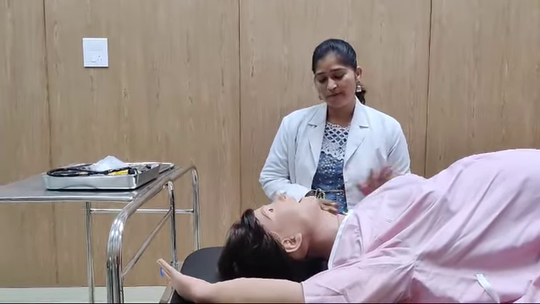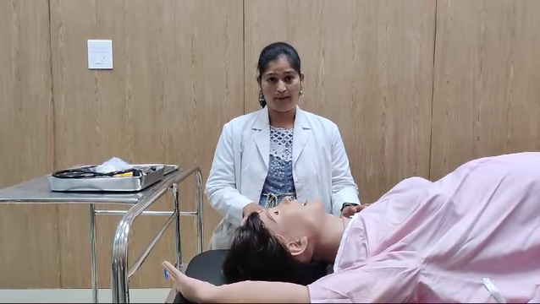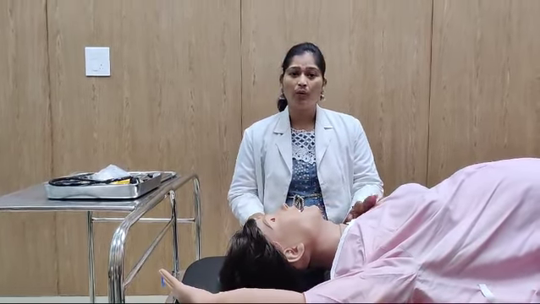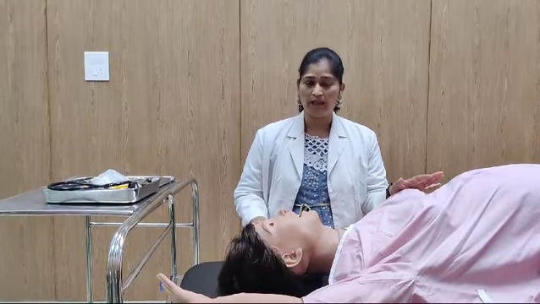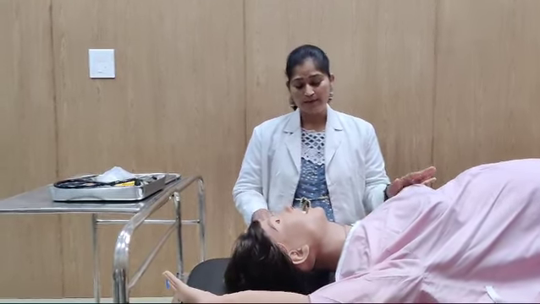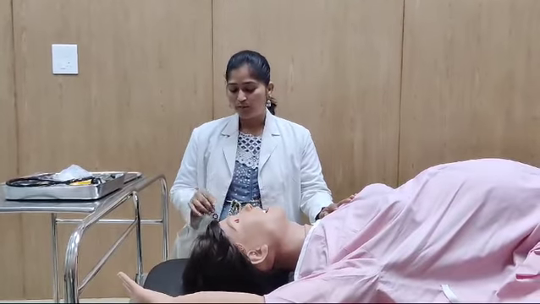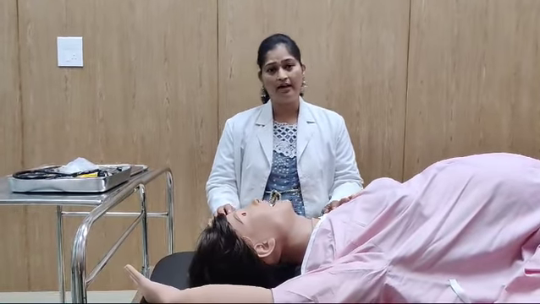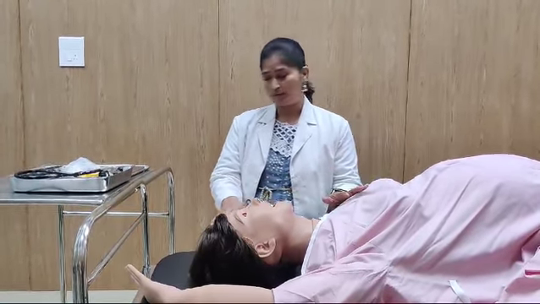ANC palpation. First we will see what the ANC palpation is. During pregnancy we have to assess the fetal growth as well as the condition of the mother. That is called the ANC palpation. For that procedure, what articles do we need to conduct it?